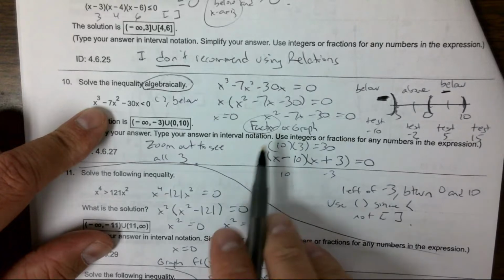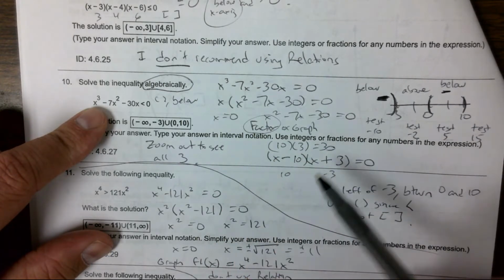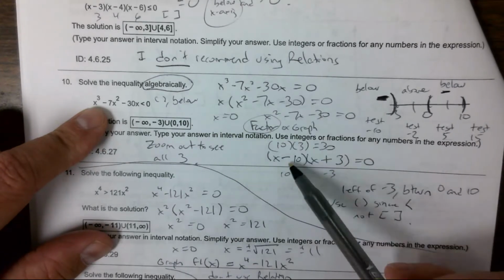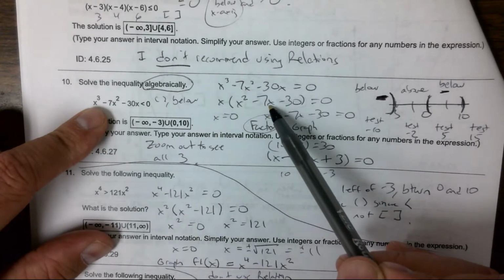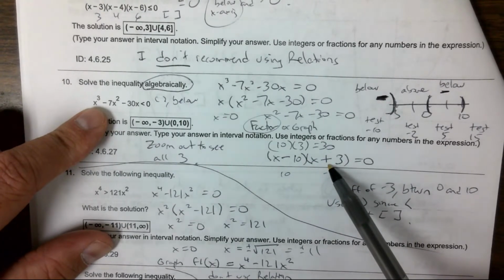And so then I can say, well, I know if I have 10 and 3, that my 10 would have to be negative because my middle term is negative 7. So this one has to be negative and this one has to be positive.